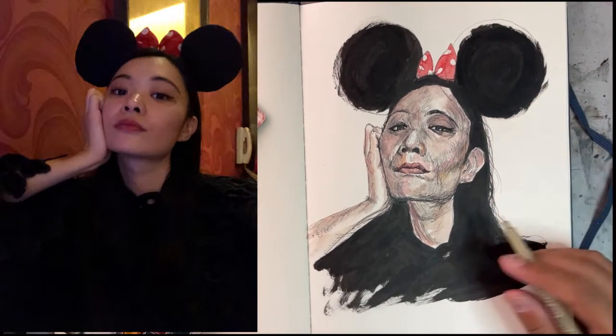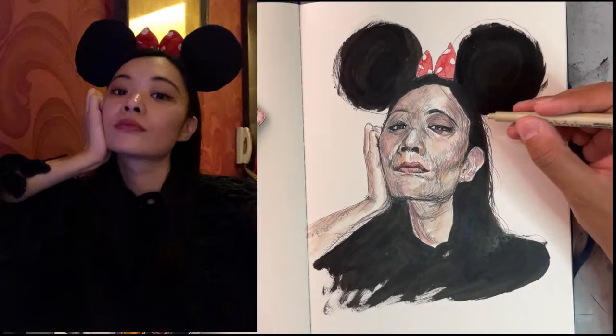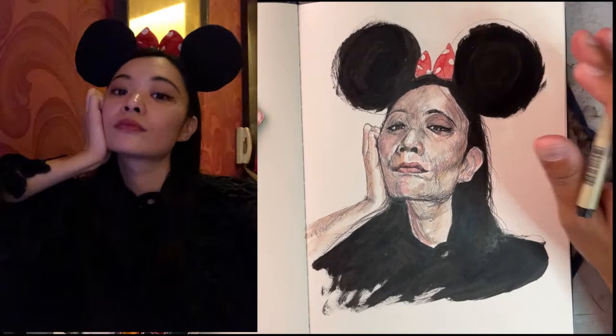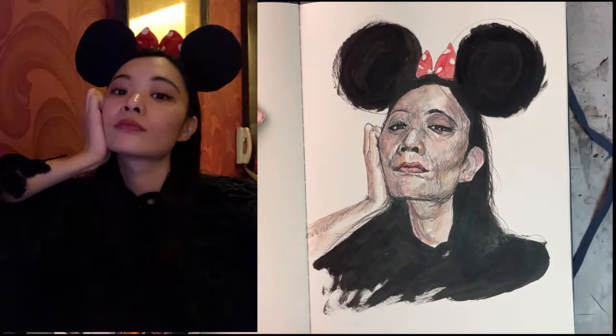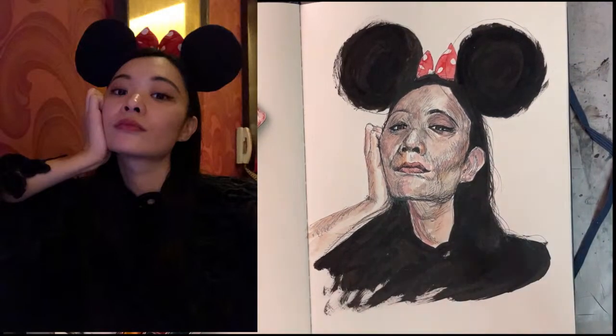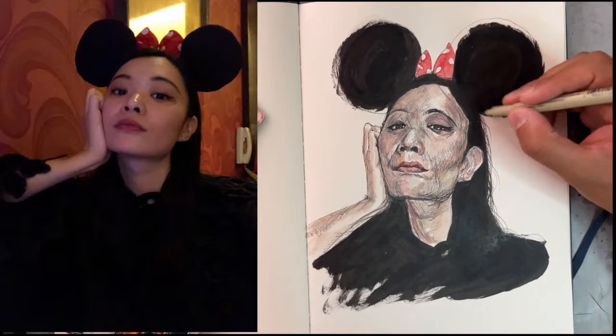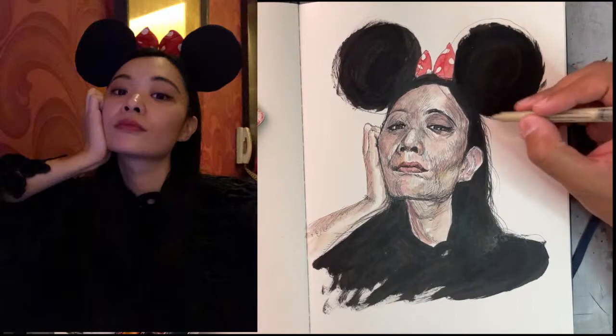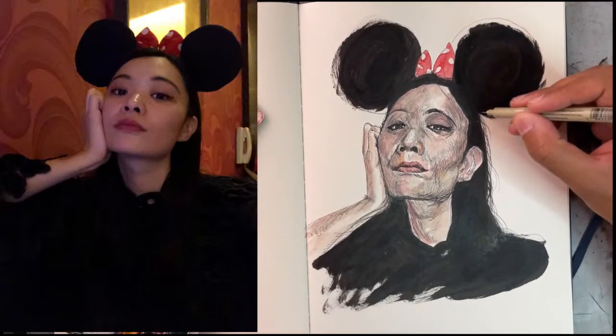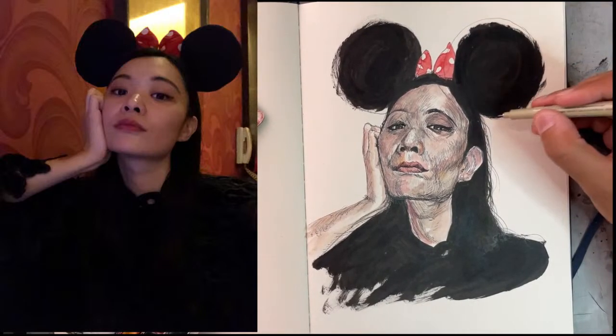Again, this is pretty much just for fun. It's being able to take any reference photo and just experiment with it. I think that's all you can do for having fun, especially if you're learning a new medium.